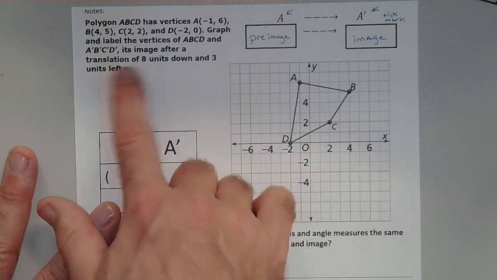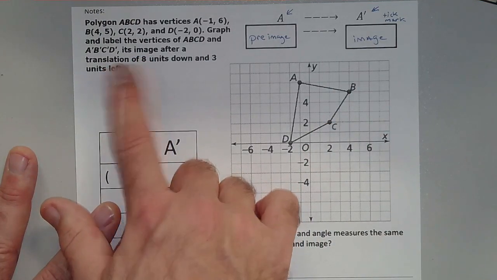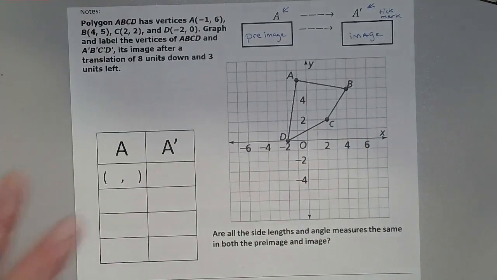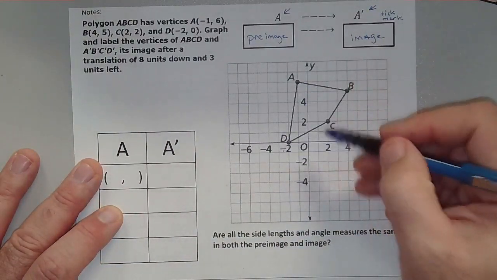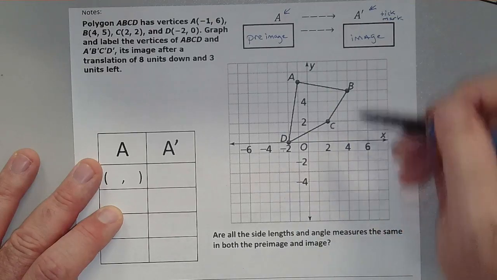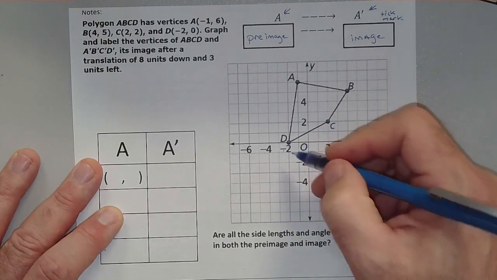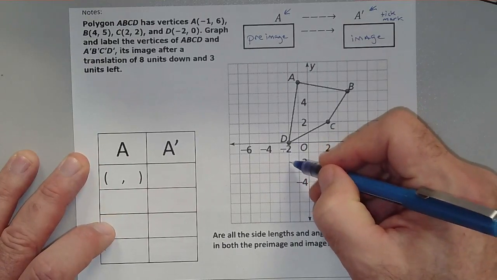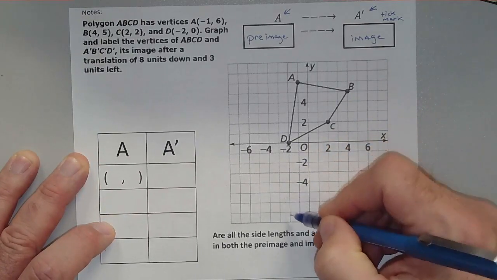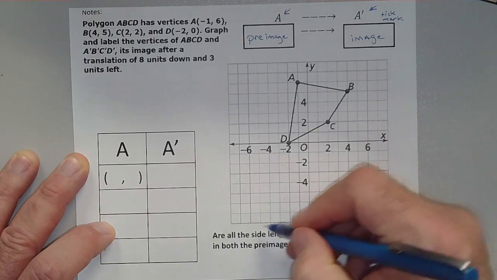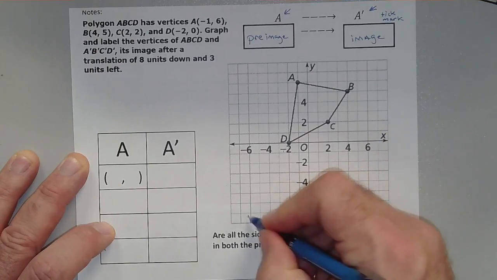What we're going to do is translate that image 8 units down and 3 units left. So all we're doing is taking each point, A, B, C, D, and moving it 8 down and 3 left. Let's start with D because it's the furthest to the left. 1, 2, 3, 4, 5, 6, 7, 8. 1, 2, 3. That becomes D prime.